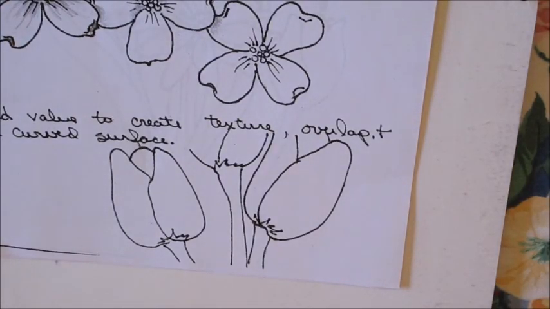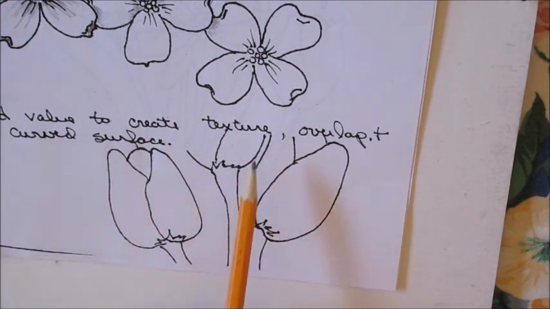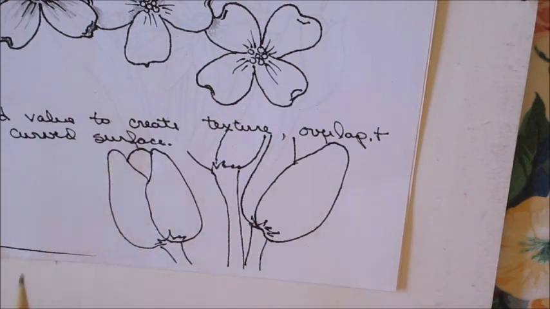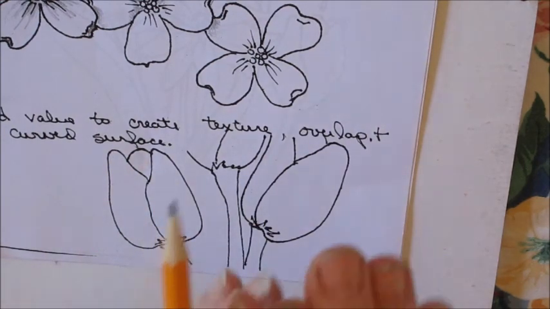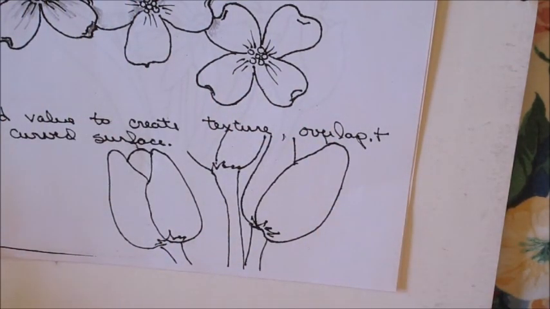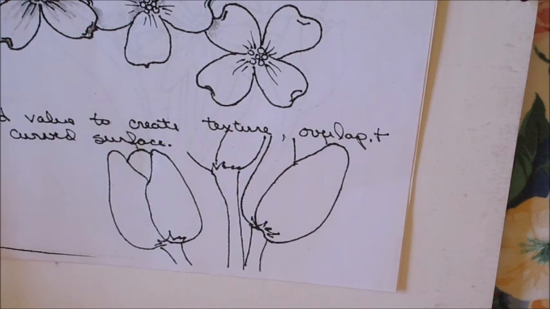For the third part of this worksheet, I'm asking you to create value using texture, overlap, and a curved surface. These are little drawings of tulips, and tulips are a curved, cylindrical kind of form. So I want you to apply all three of these rules, but then we're also going to make it look like it comes in a cylinder.